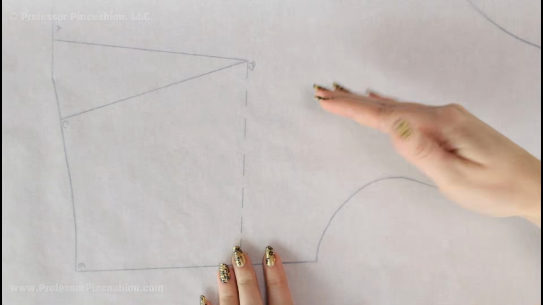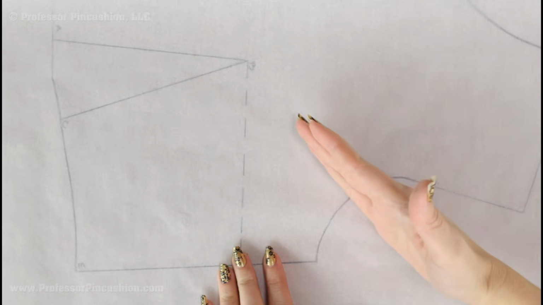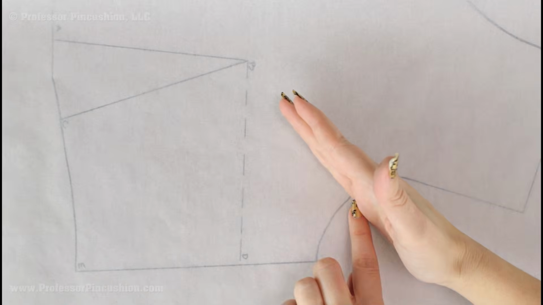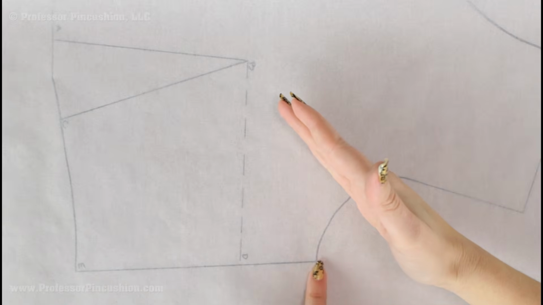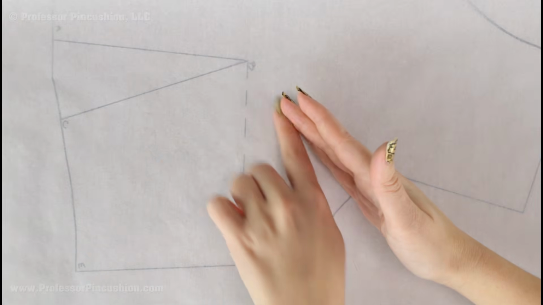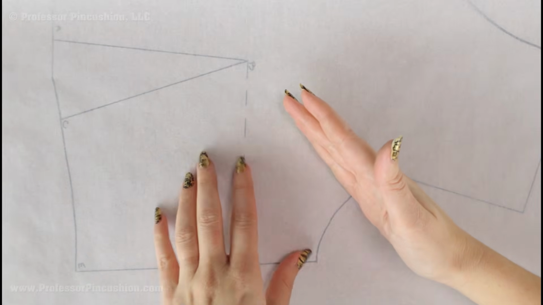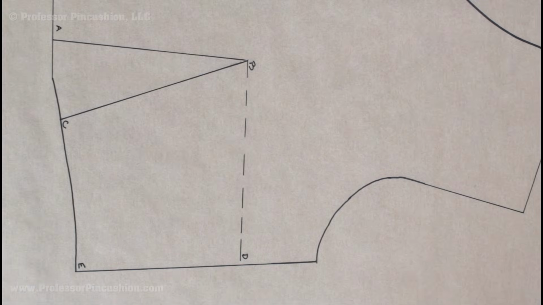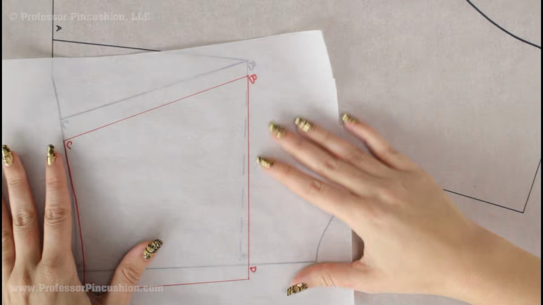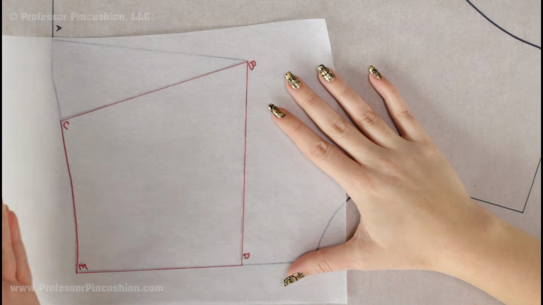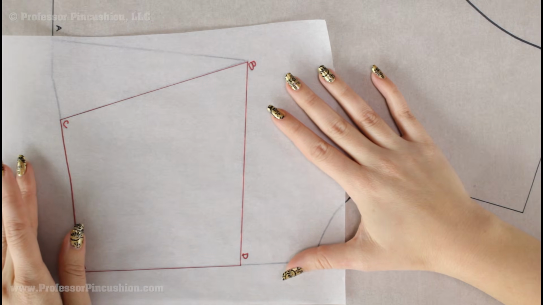If, for example, you drew your line to create your new dart to the armhole, then you would draw this bottom part of the armhole down the side seam to C again, and then back to B. So it would still be the same area, just depending on where you're placing your dart. I've already done that. I went ahead and used a contrasting marker, but I definitely recommend using a pencil in case you make a mistake. You can erase it.